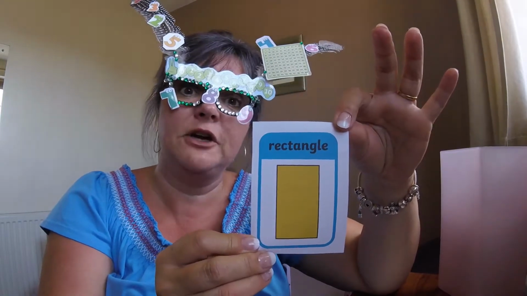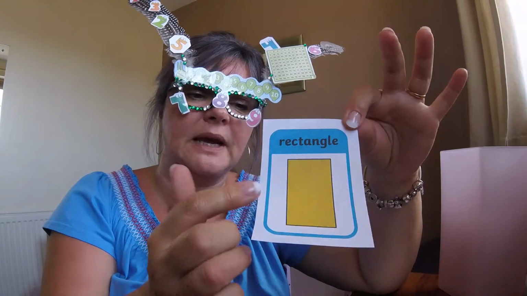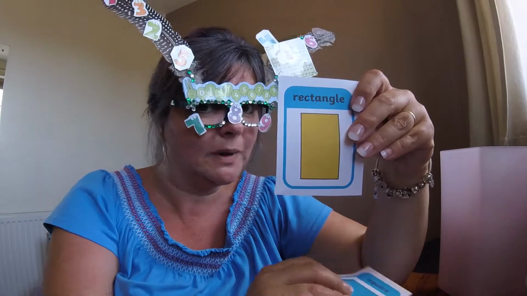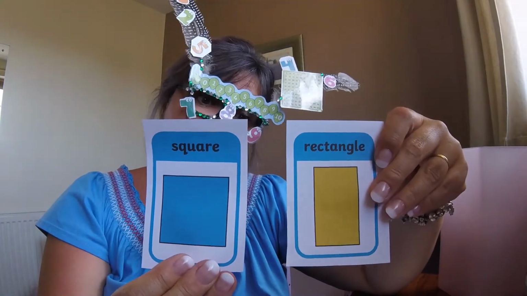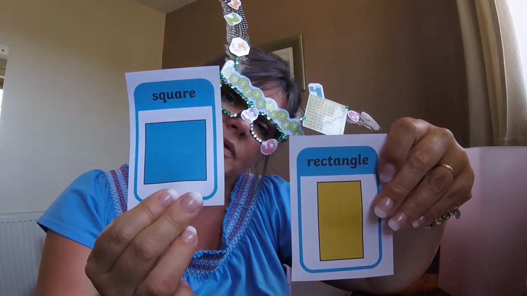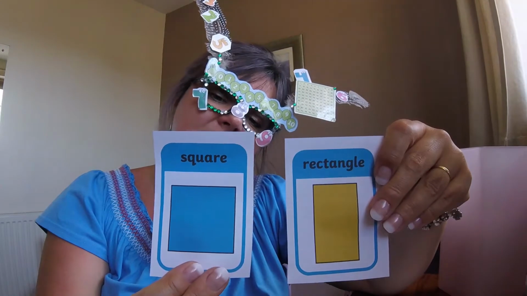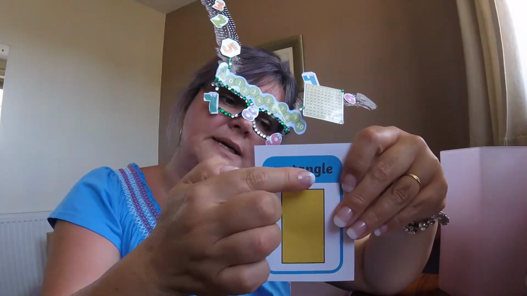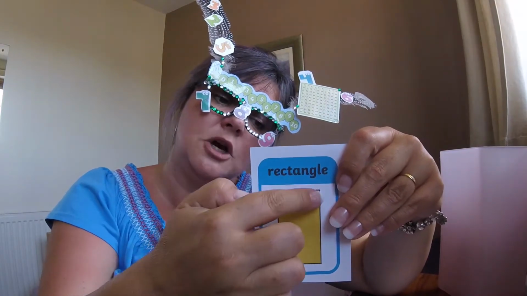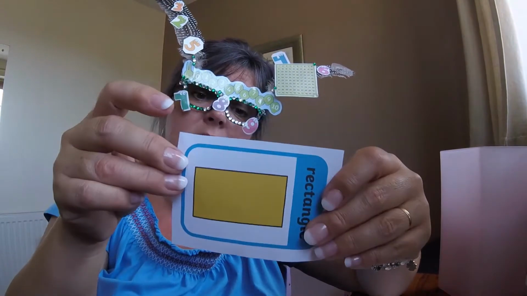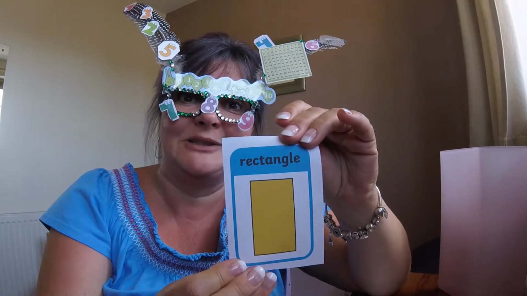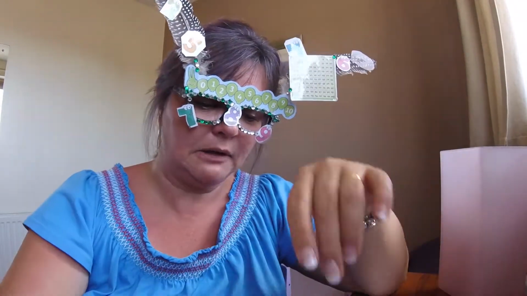So here we've got our first one, beginning with an R, and it's a rectangle. Now, it's a bit confusing because a rectangle is a kind of square, but do you notice when I put the square at the side of it that it is different? In a rectangle you have 2 sides that are short and 2 sides that are long, and it can look like that or it can look like that, and that's what makes it a rectangle.